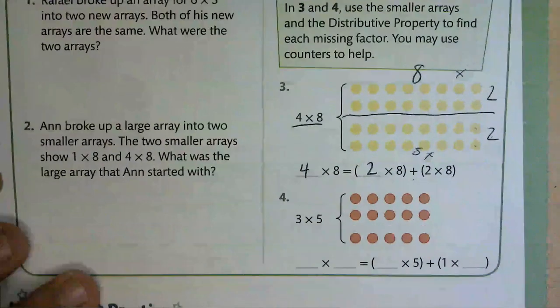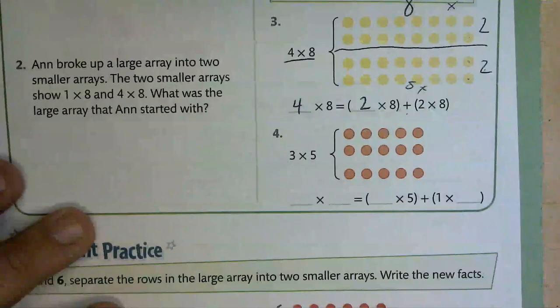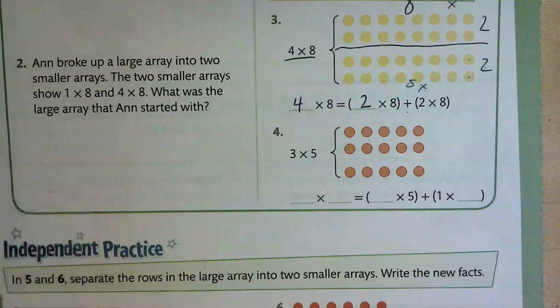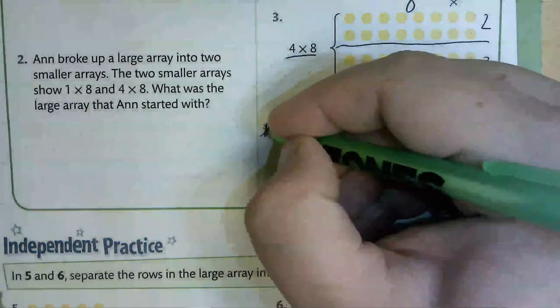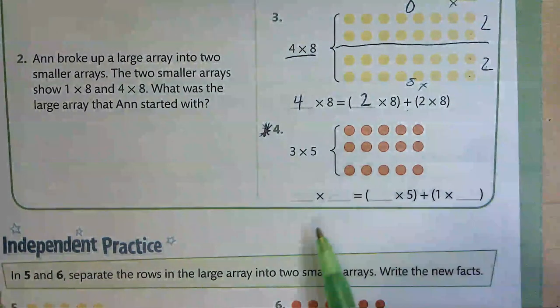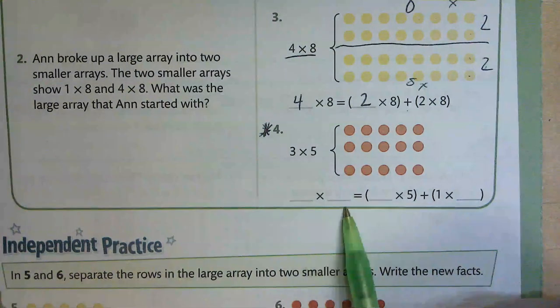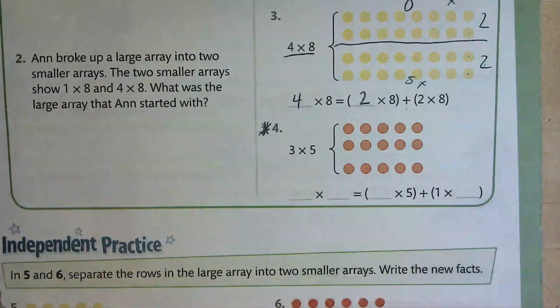Can you go ahead and try out number 4 on your own? So I'm going to have you pause the video right now. Try out number 4. All right. Do that one. Put a little star here for us. Do this one on your own. So we've got to figure out what did we start with and then what did we break it into. Pause the video and do that now.